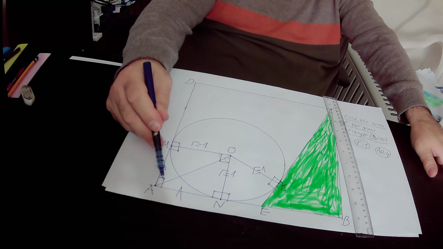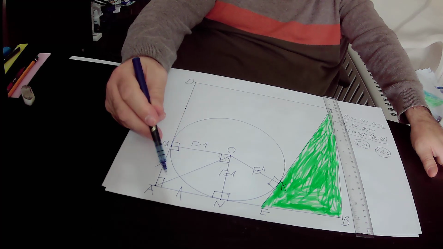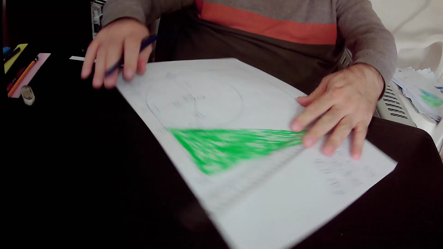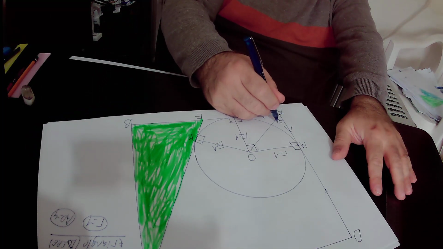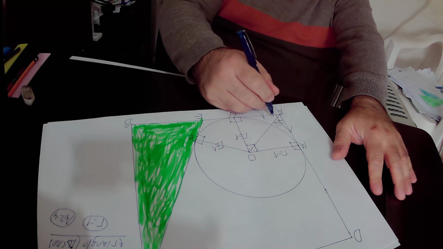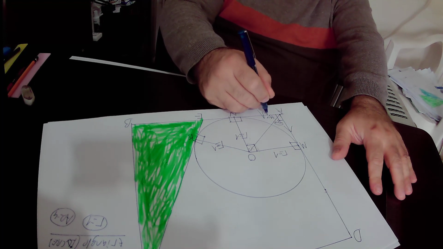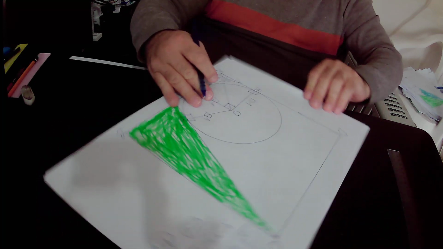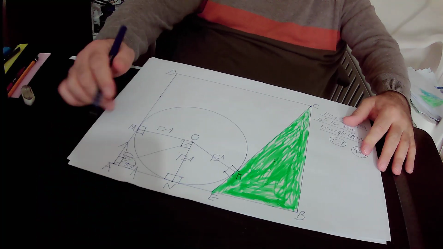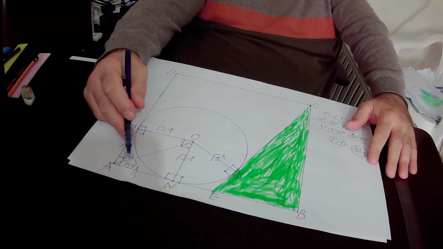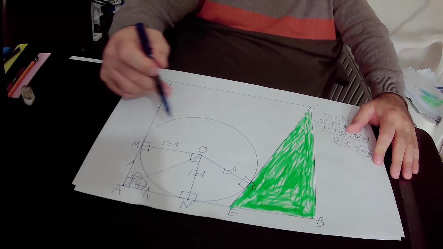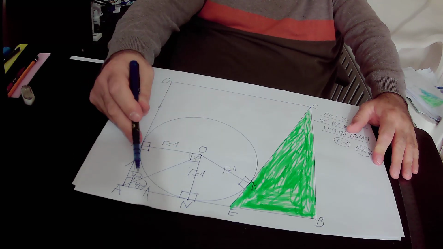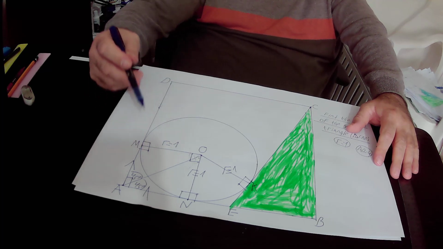This is the right angle, and the diagonal OA bisects the right angle into two angles of 45 degrees. So, according to rule number 6, this angle will be equal to 45 degrees, and this angle will also be equal to 45 degrees. So, that is to say, angle OAN equals 45 degrees according to rule number 6.